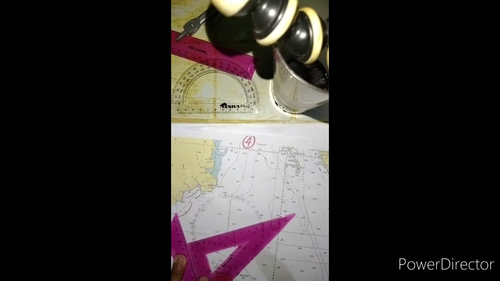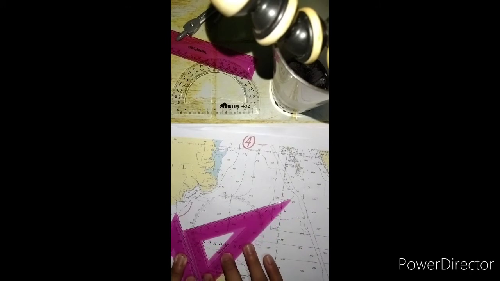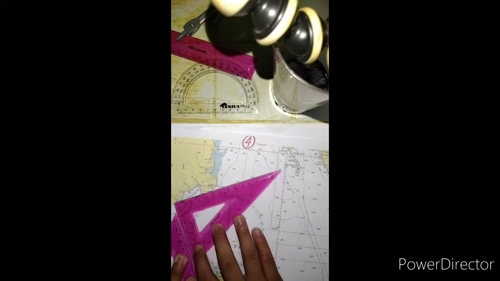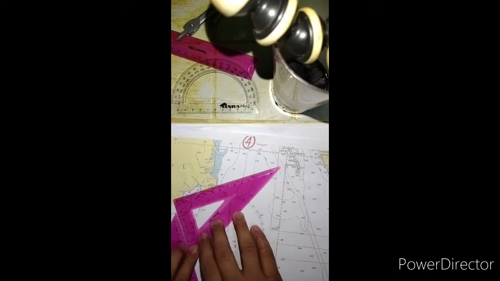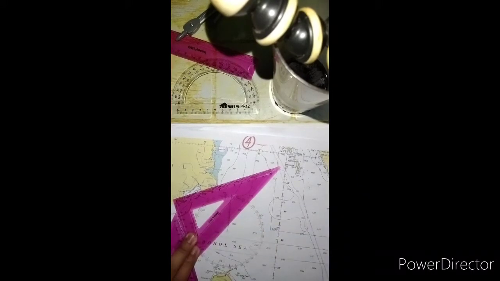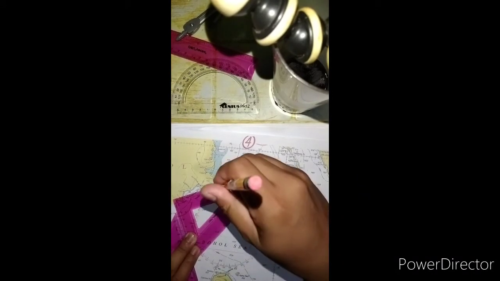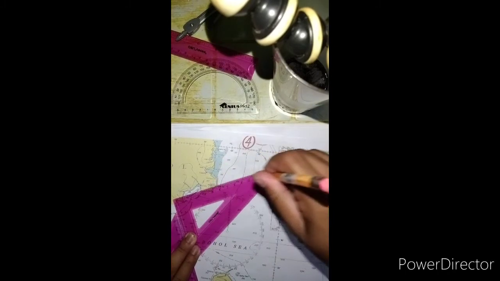I align my triangle to the meridian line into Aggie Point, slide it up, and put a mark here.